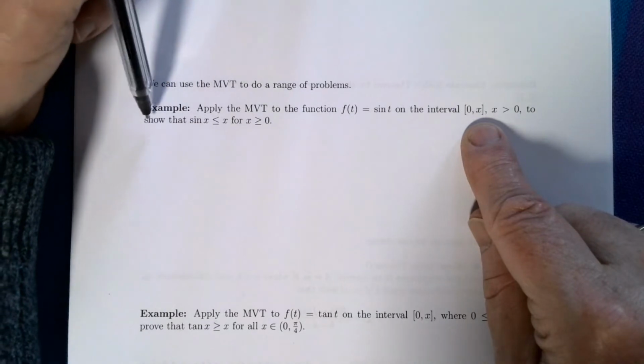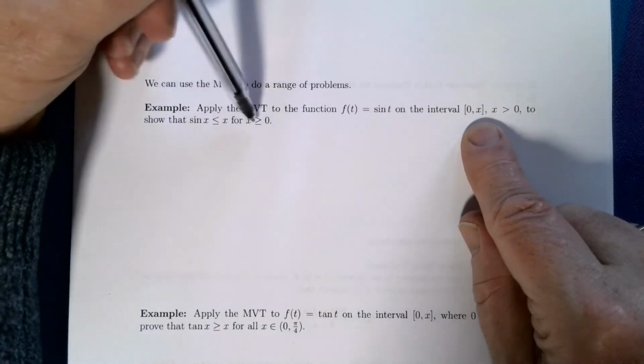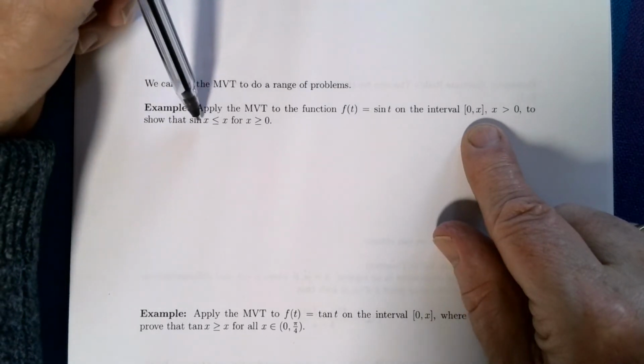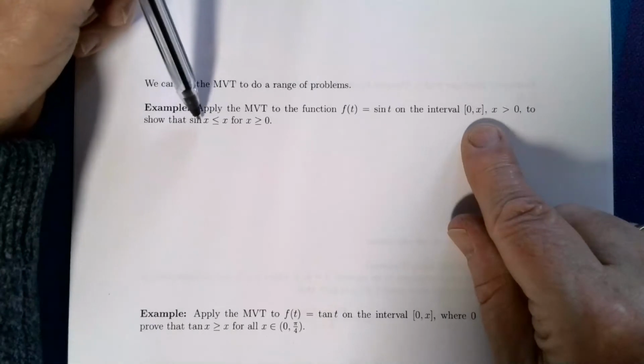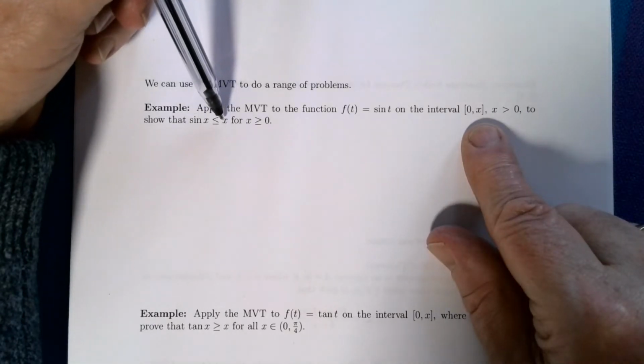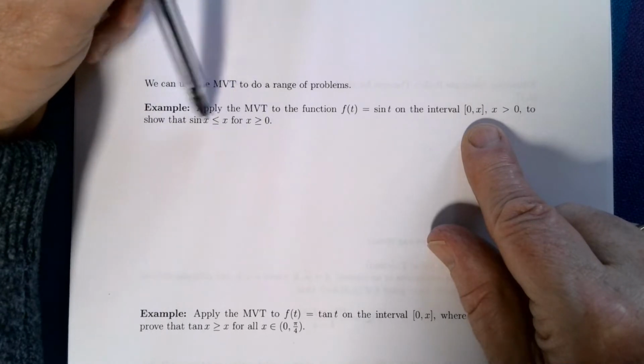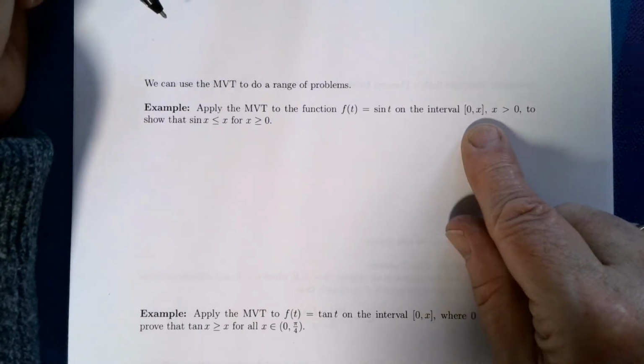And we're going to use that to prove that sine of x is less than or equal to x for all x bigger than 0, which is a nice result. So we know that sine is less than 1, but we can also show that sine of x is less than x. So for example, sine of a half is less than or equal to a half, and so on.